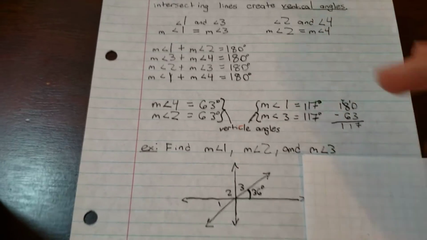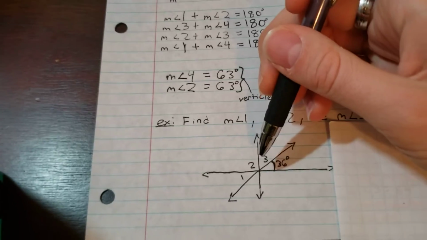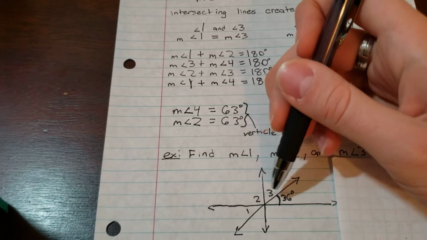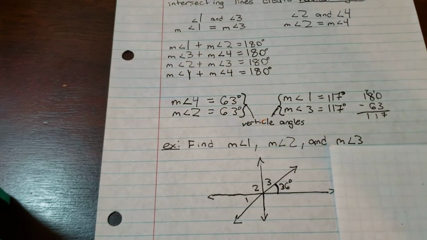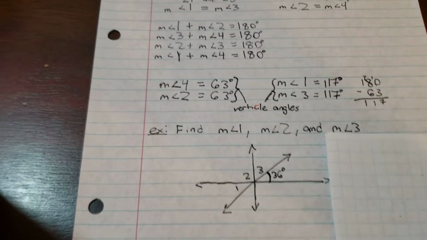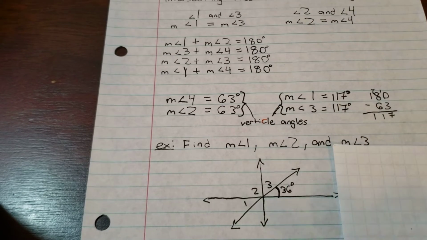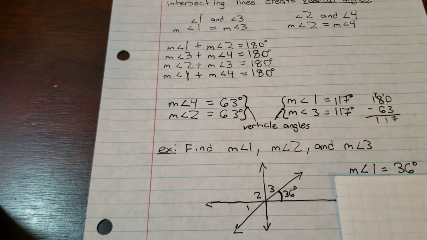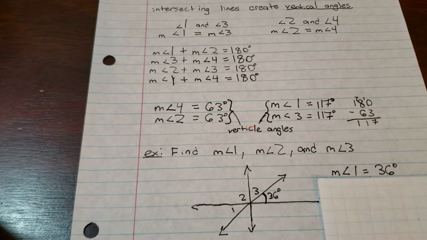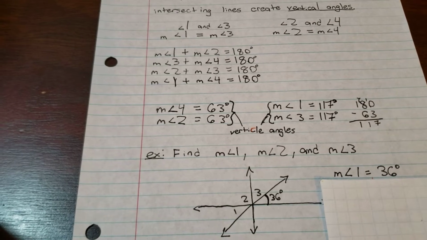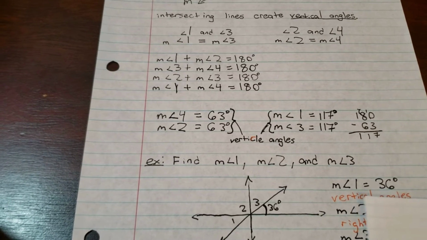Anyway, as I was saying, this whole angle here, 90 degrees. So because it's 90 degrees, we could just do a little bit of subtraction. And we'll find, let's see.